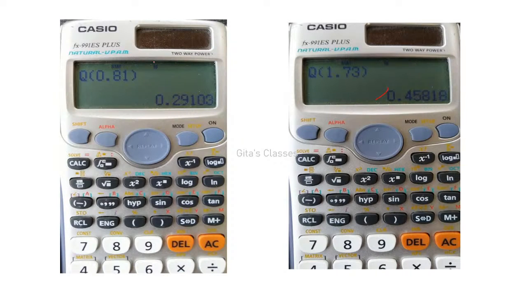0.29103, 0.81, yes ma. 0.81 is 0.29103. Yes, this value. All of you have checked. Please check whether you are getting this value or not.